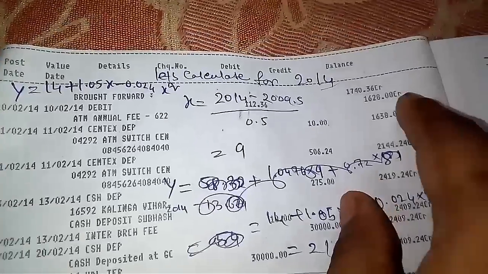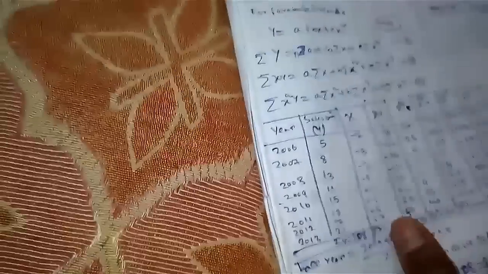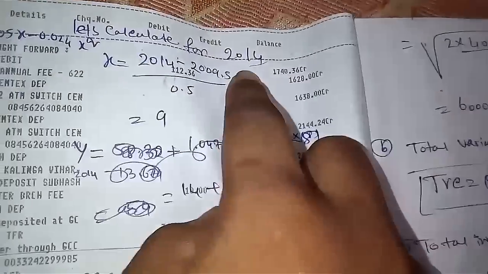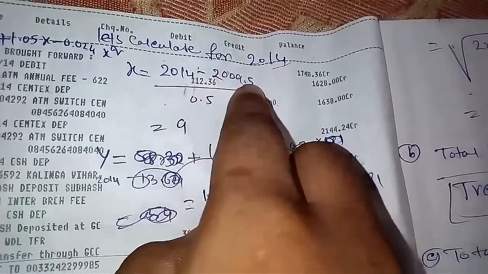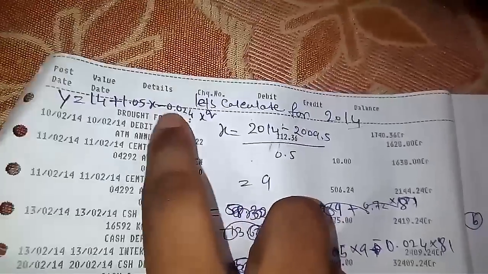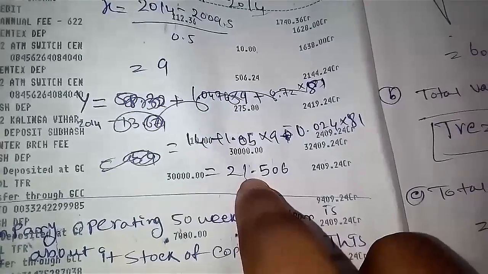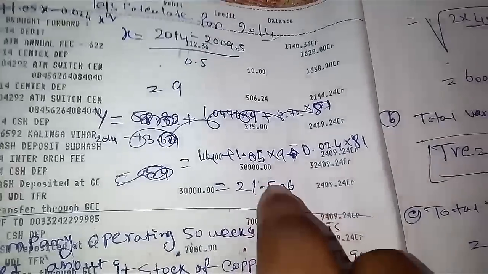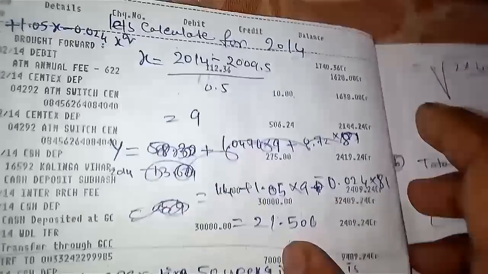Suppose you are asked to calculate the amount of sales in 2014. For that we have to find the value of x for 2014, that is 2014 minus 2009.5, which will be 9. Now if we put the value of x equal to 9 in this equation, we will get the value of sales as 21.506. So this is how we have to solve the parabolic trend. Thank you for watching.